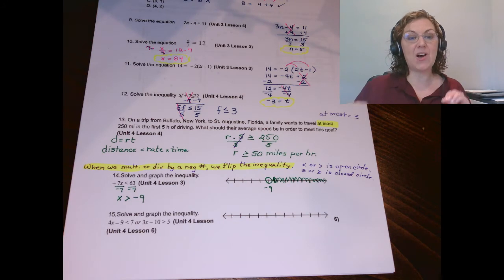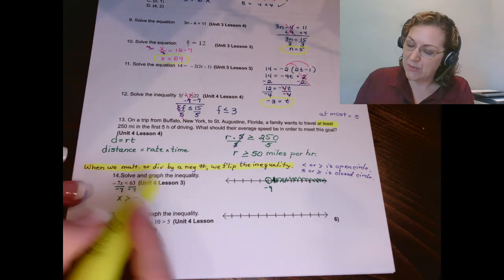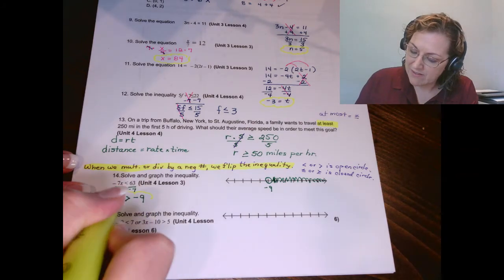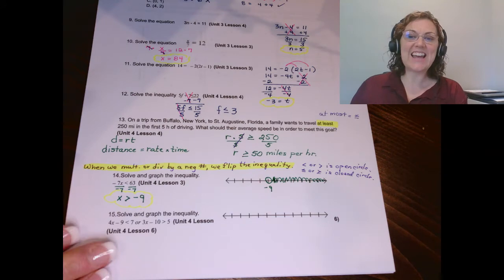Okay. All right. Now, number 15, moving along. Oh, I got to highlight my answer. You know I like my colors. Okay, let's look at number 15.